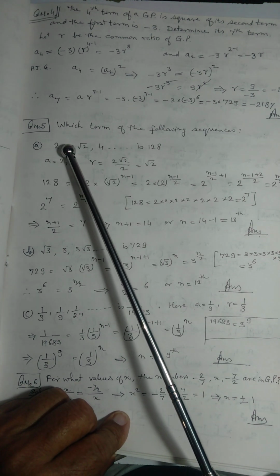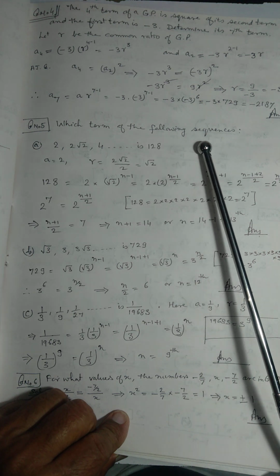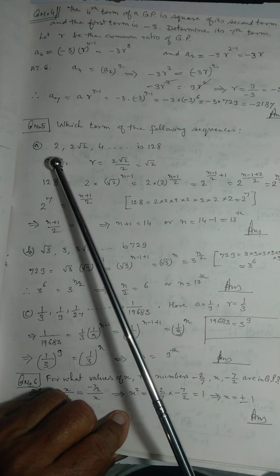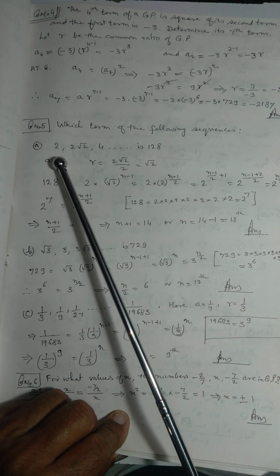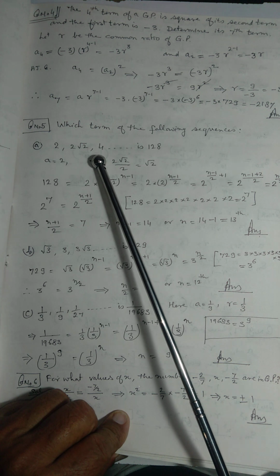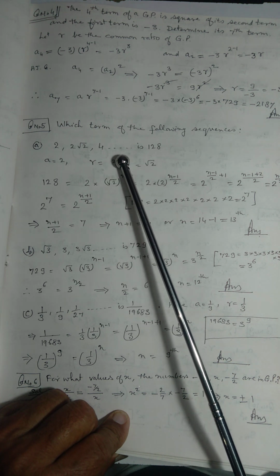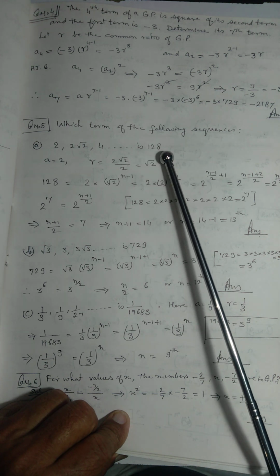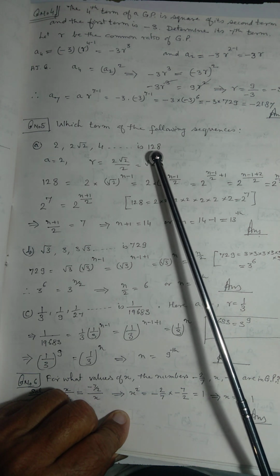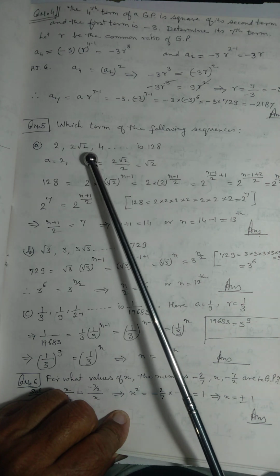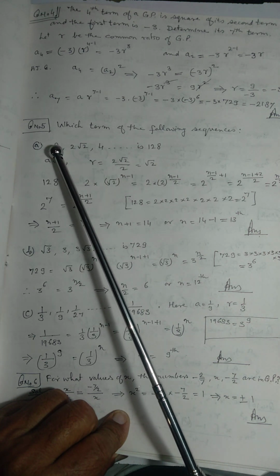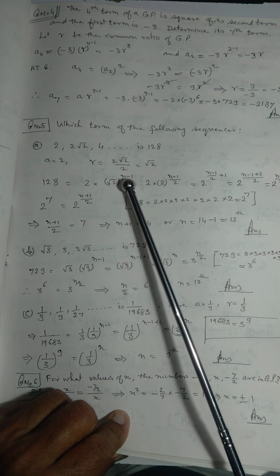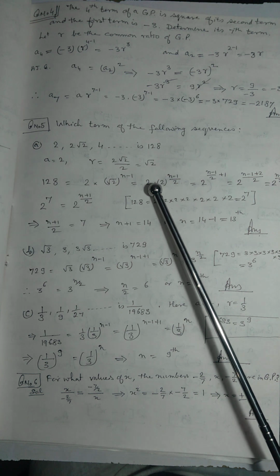Now come to question number 5. Which term of the following sequence is 128? The sequence given is 2, 2 root 2, 4 and so on. We have to determine which term of this sequence is 128. So a is equal to 2, meaning the first term is 2. The common ratio is 2 root 2 divided by 2, which is root 2.